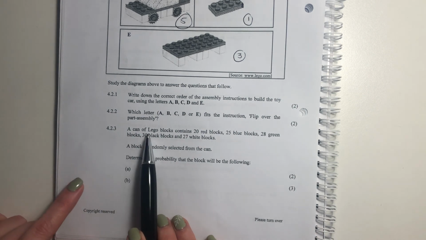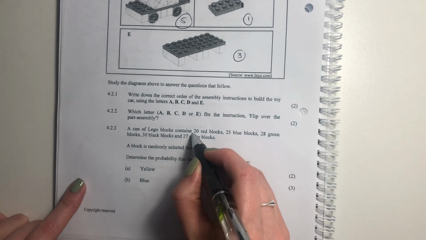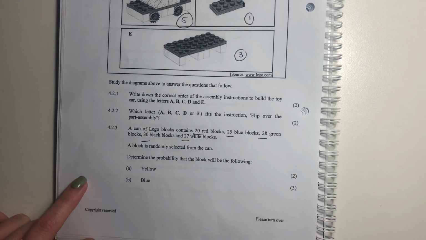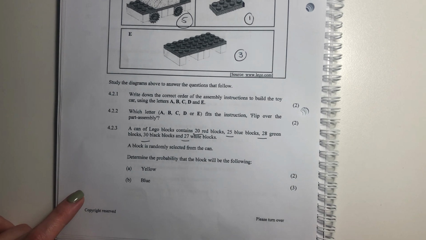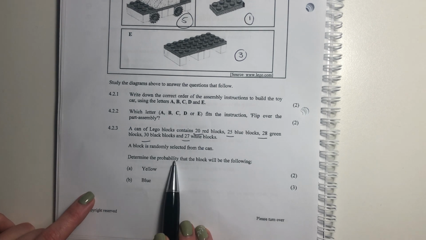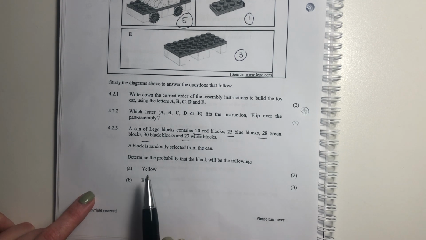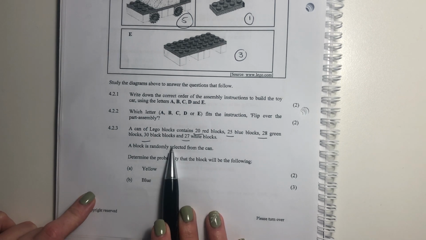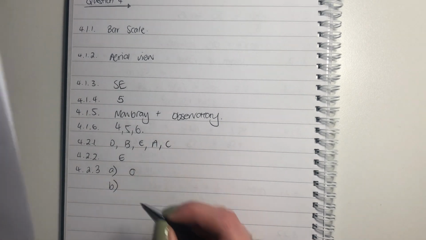Okay, it says, a can of Lego blocks contains 20 red blocks, 25 blue, 28 green, 30 black, and 27 white. So we know they're probably going to ask us something about probability. A block is randomly selected from the can. Determine the probability that the block will be the following. Yellow. Now, it's impossible to get yellow because there's not one yellow block in this can. So you just say 0.